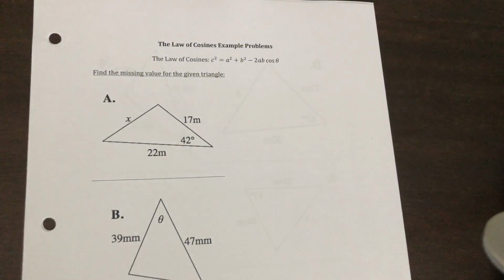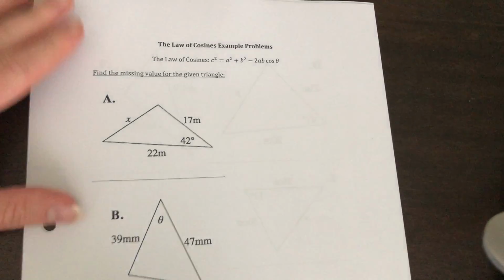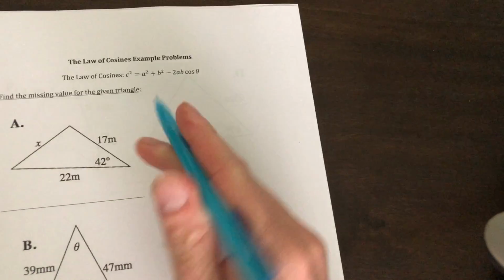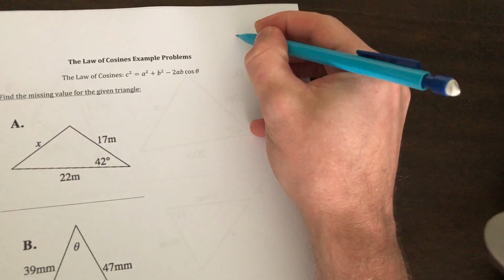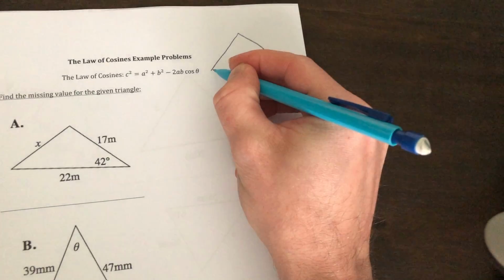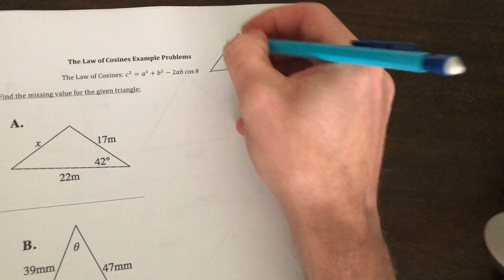Okay, guys, so in this lesson, we're going to talk about the law of cosines. The law of cosines is given as c squared is equal to a squared plus b squared minus 2ab cosine of theta. Now, kind of the same situation we had earlier.